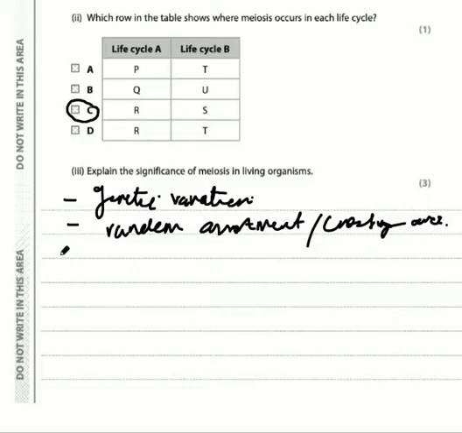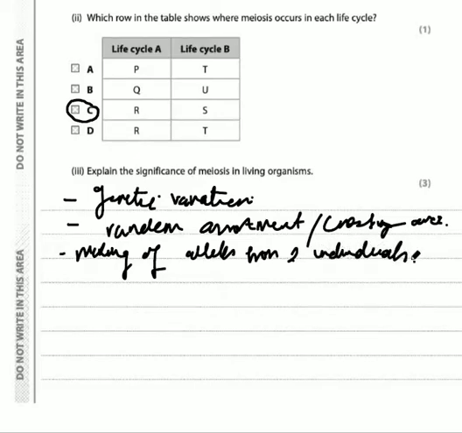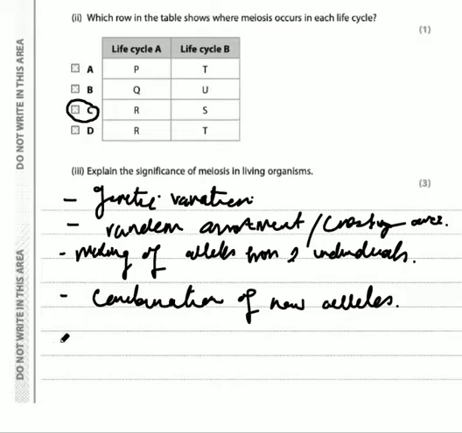Well, because it enables the contribution of mixing of different alleles from two different individuals. So, mixing of alleles from two individuals. And again, why is this important? Well, give us a combination of new alleles. Because you've had the mixing of alleles, so now you have the combination of the new alleles. And so this gives us genetic variation.